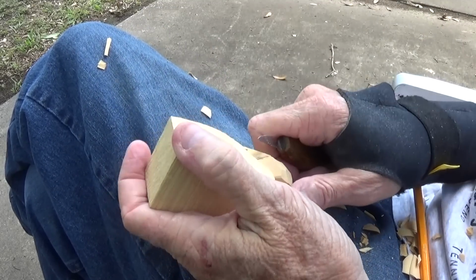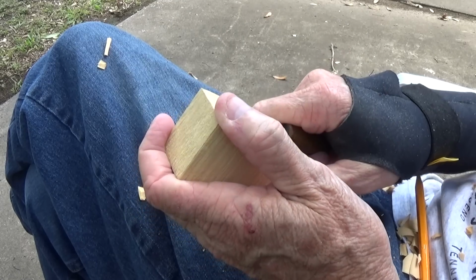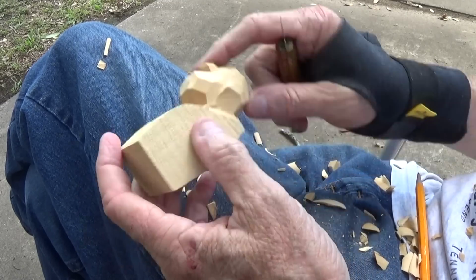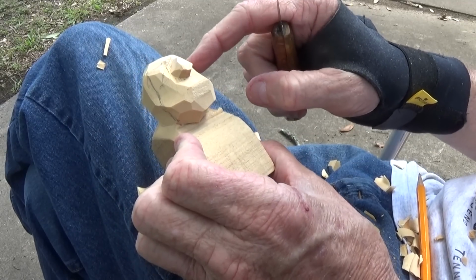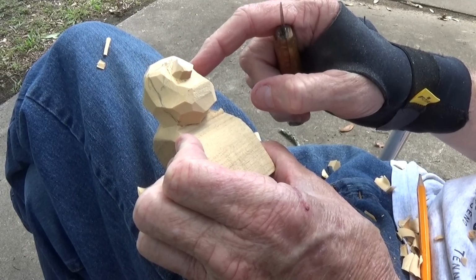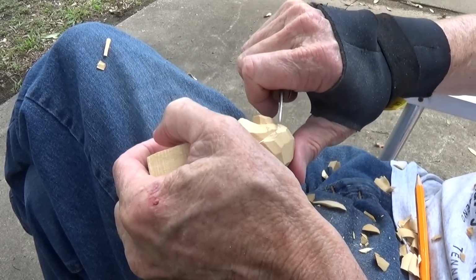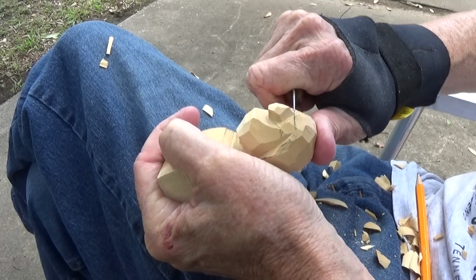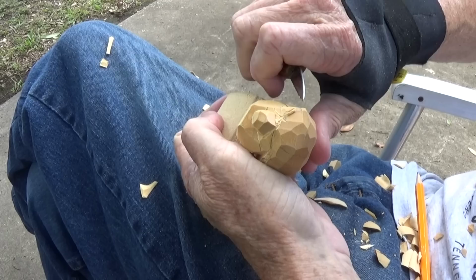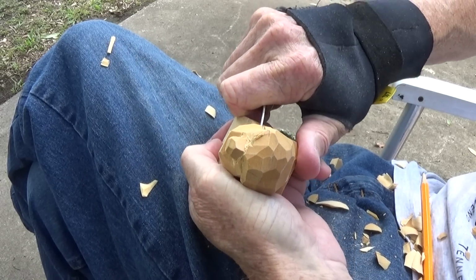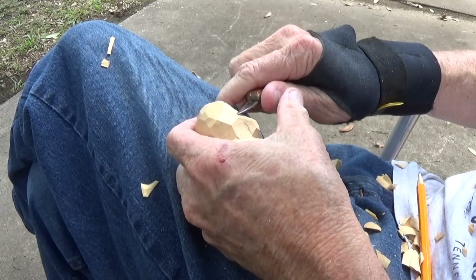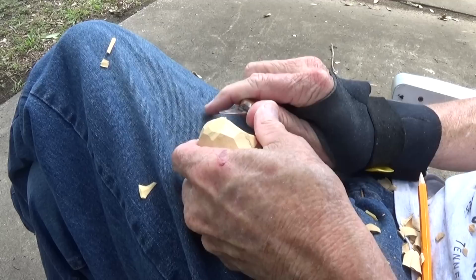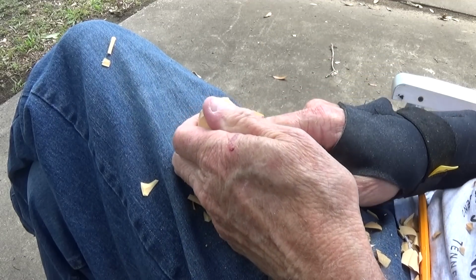Actually, I learned this from Claude Bolton. I don't know how many of y'all remember. And I want to take that out like that, okay? And I want to come over here like this, come across with my knife, and come down over here. And I want to come like this.